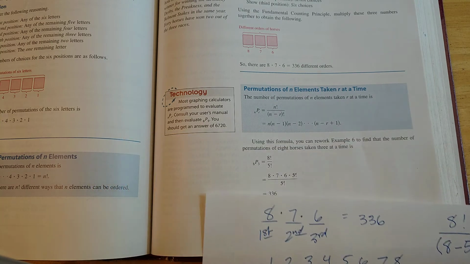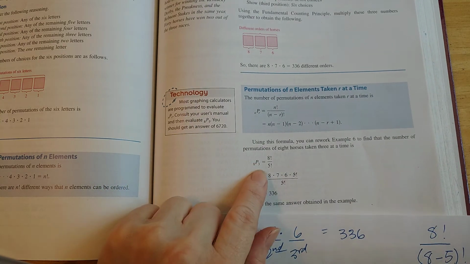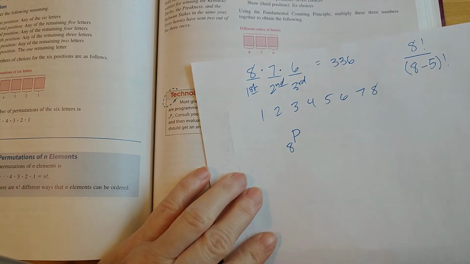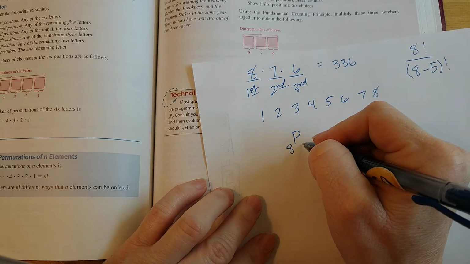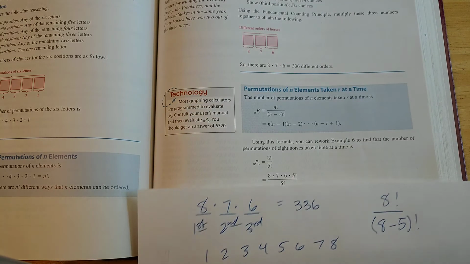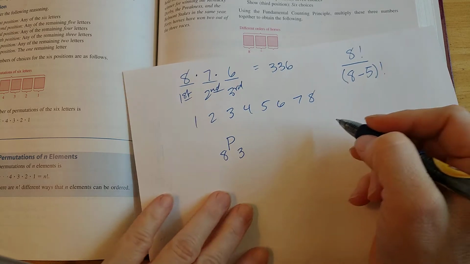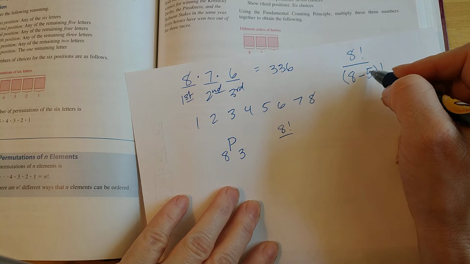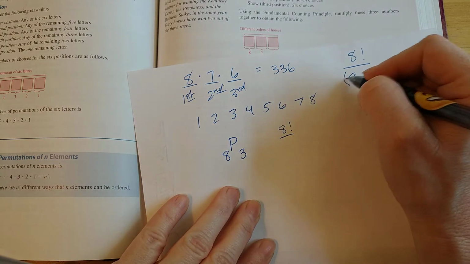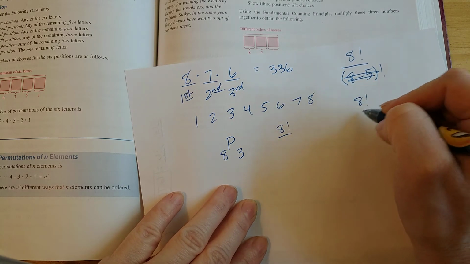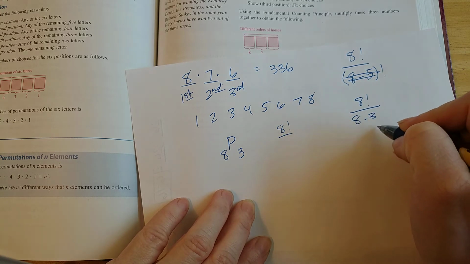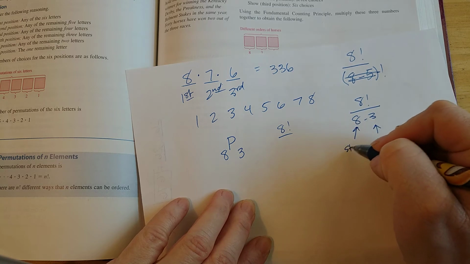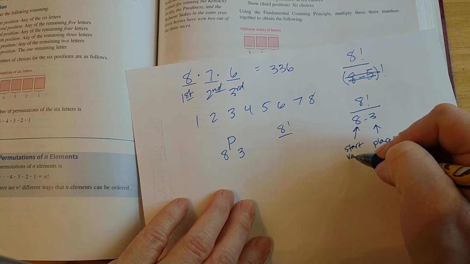Okay, so then you can see, oh, look, they have it right here for us. So we can put that into the calculator as 8p instead of c. We haven't seen this one before. 8p 3. Ta-da! So we have 8 over, oh, sorry, this should have been a 3. I was thinking we cut off the 3. Okay, so it should be 8 factorial, 8 minus 3. We have 3 places, and this is what we started with. Starting value. Okay, there we go.